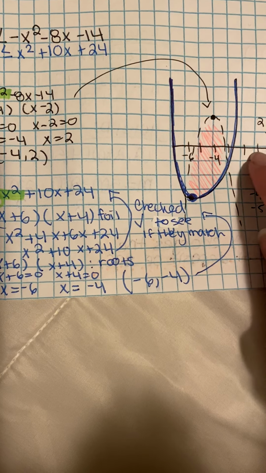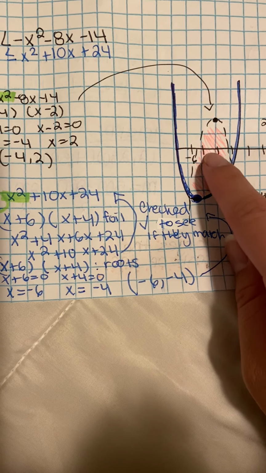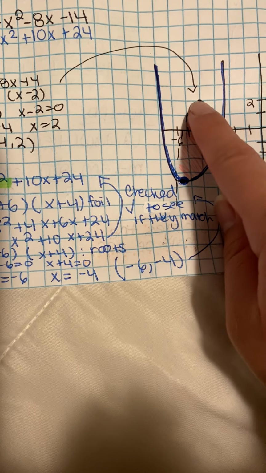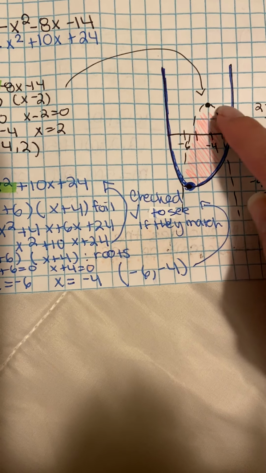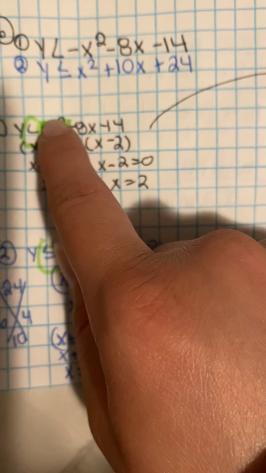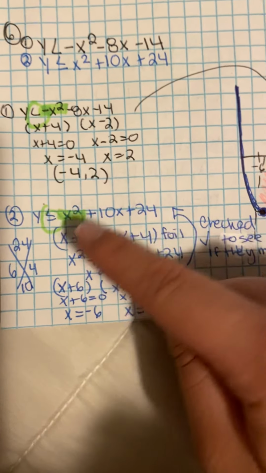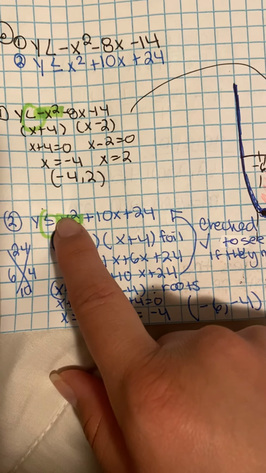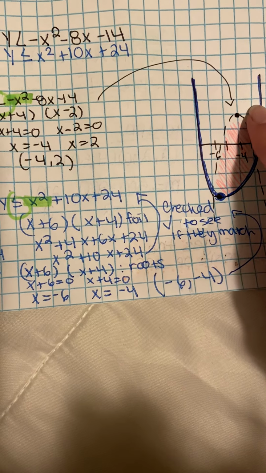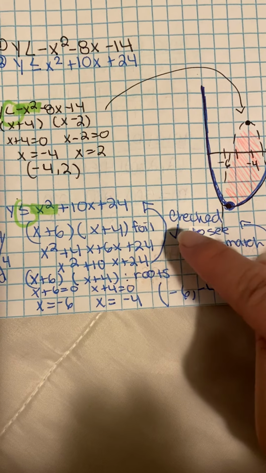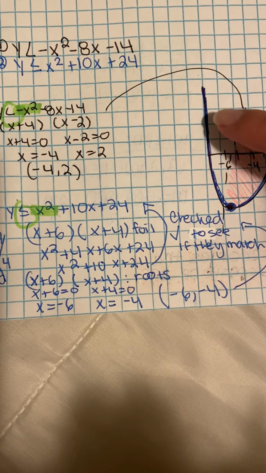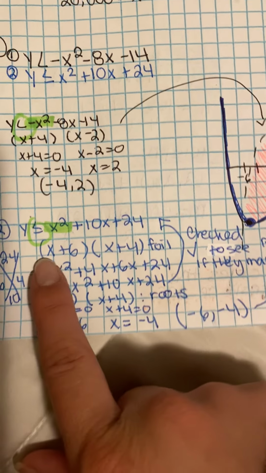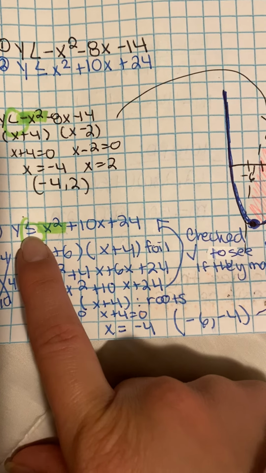So I went to the left 4 and then up 2. So my point was right here. And it's a U shape because I have a negative right here in the beginning. Whenever it's negative, it's like a sad face, so that's why it's going down. And then for this one, it's a positive, so it's going to go up like a happy face. And like I mentioned before, it's going to be a solid line because it's equal to.